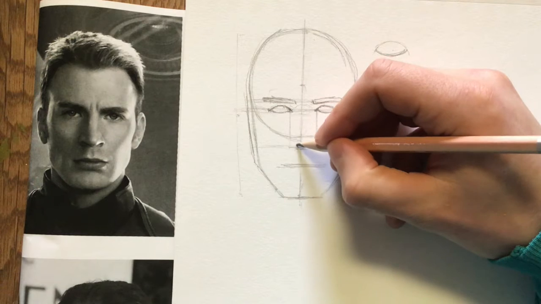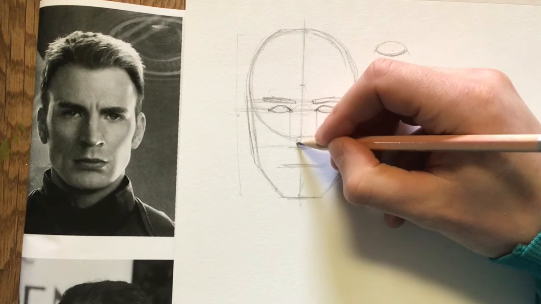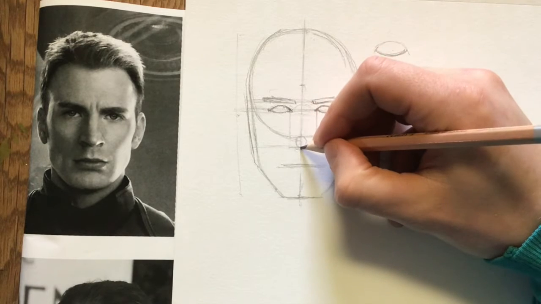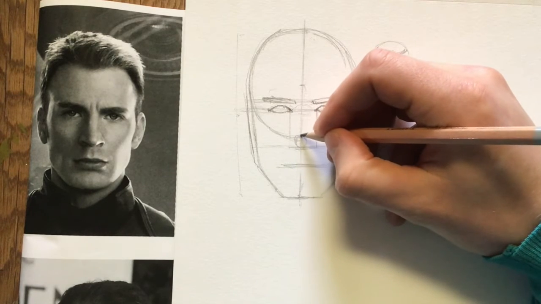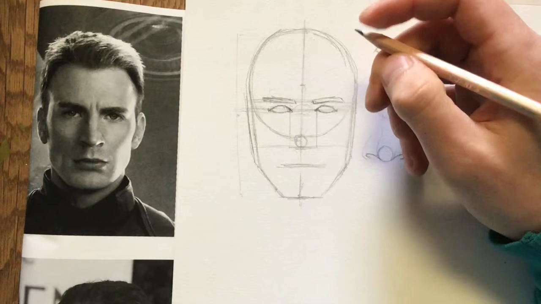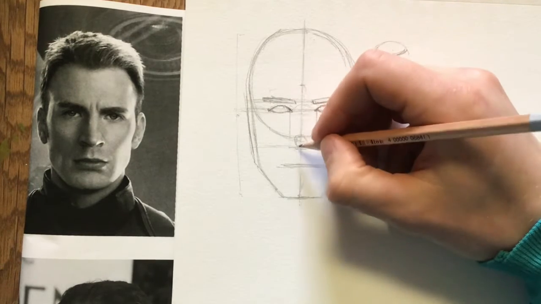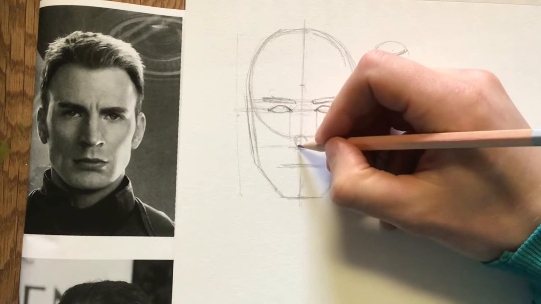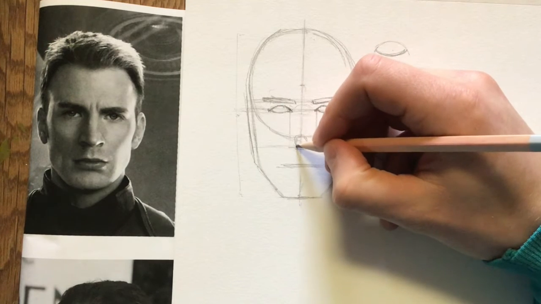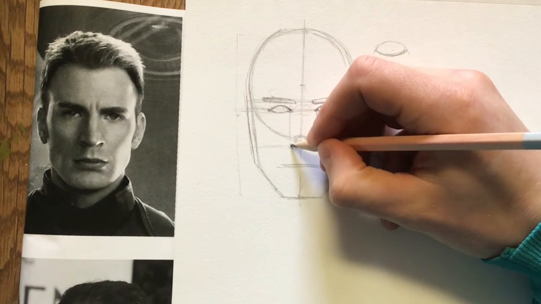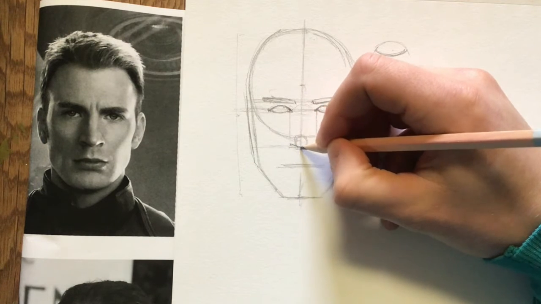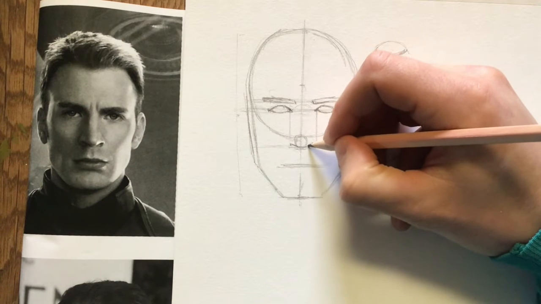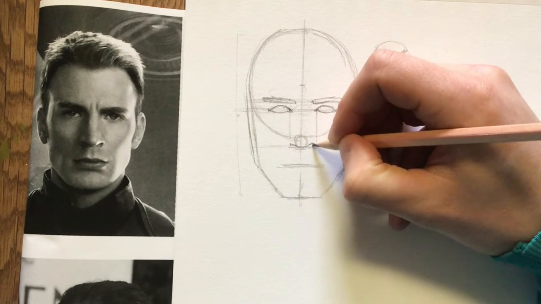So I'm going to draw a circle here. You don't want it too big and you don't want it too small, all right? So you really want to look at how big the bulbous part of your model's nose is, okay? Because noses come in different sizes. Something like that. It's quite sharp.